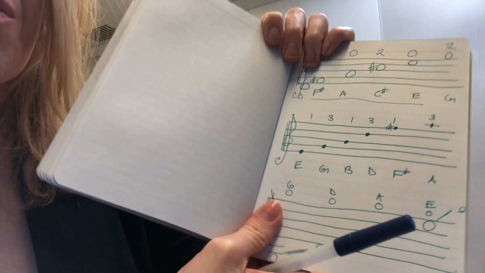All right. Oh no, that won't work. Okay. Similar color, but slightly different.